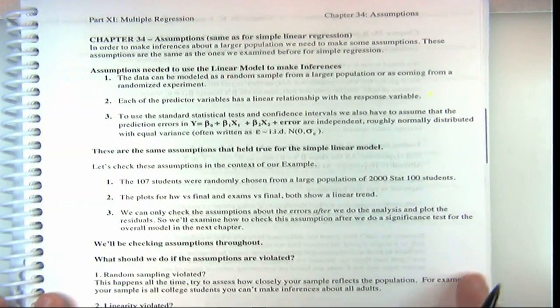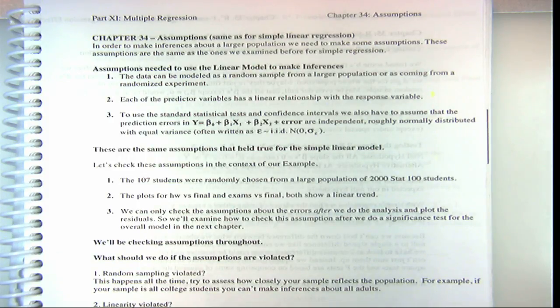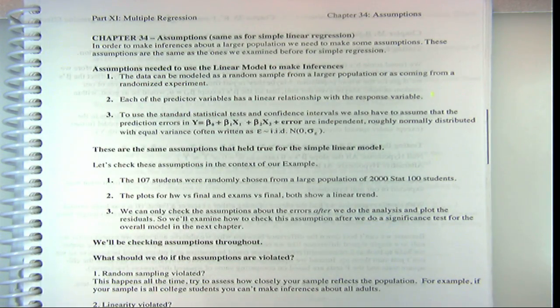All right, now we're going to look at the assumptions that underlie doing multiple regression. What assumptions do we need to do multiple regression? What do I mean by doing multiple regression?